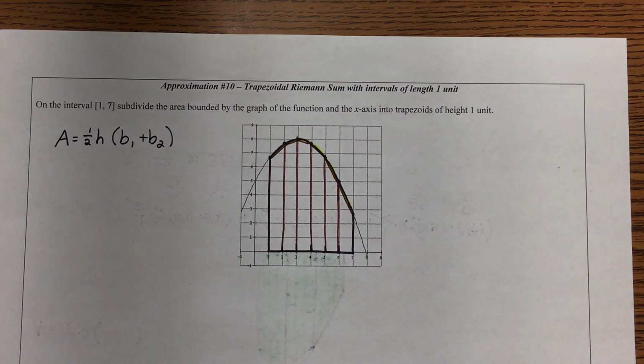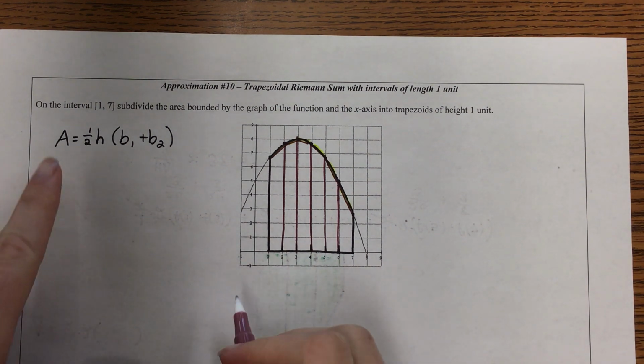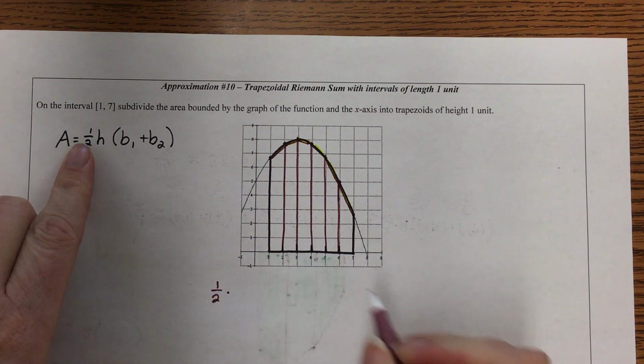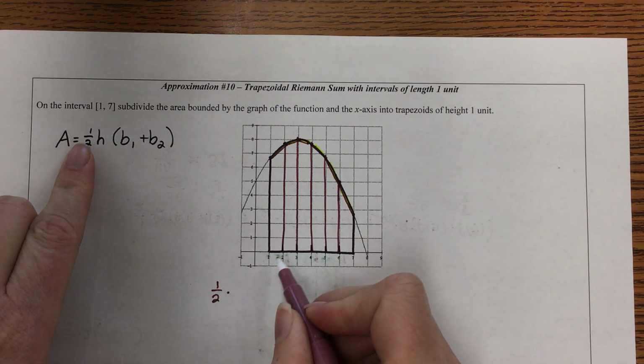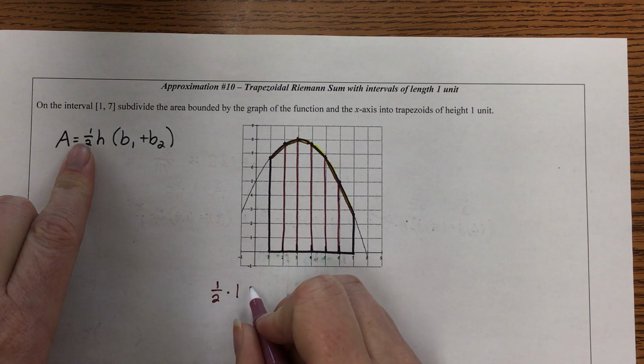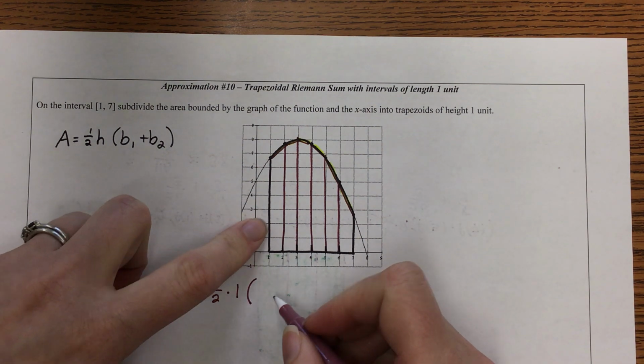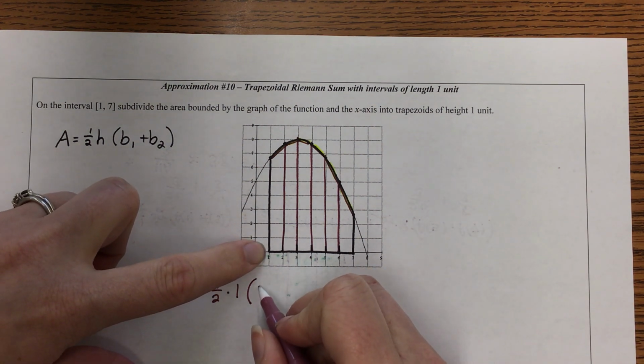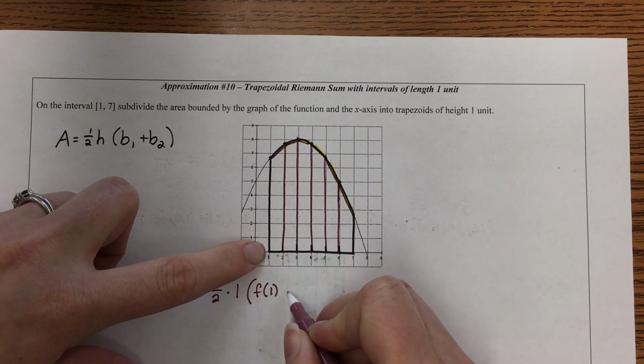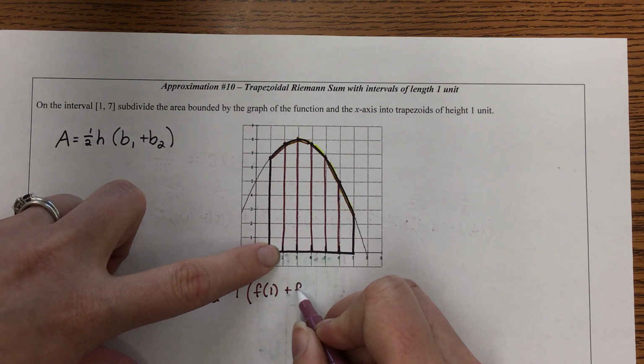To find the area of one trapezoid, it's going to be 1/2 times, and then the height of each trapezoid is 1 times, and then base 1 plus base 2. Base 1 is f of 1, base 2 is f of 2.